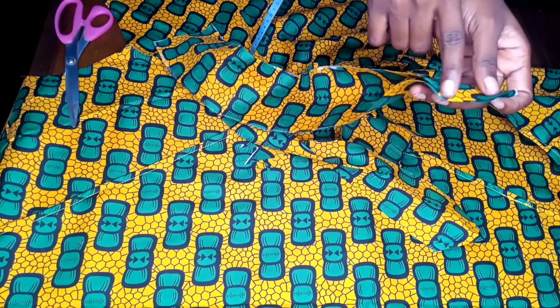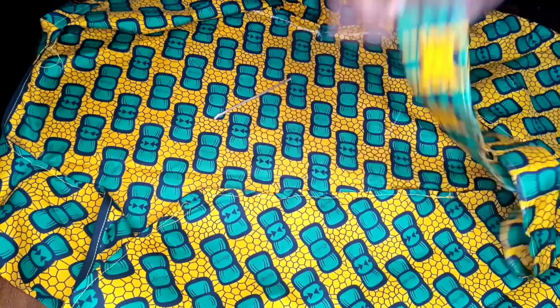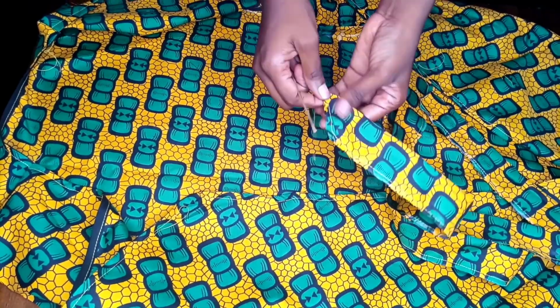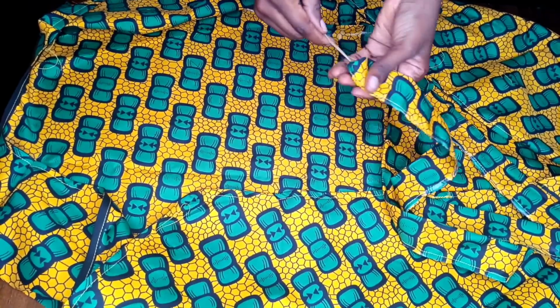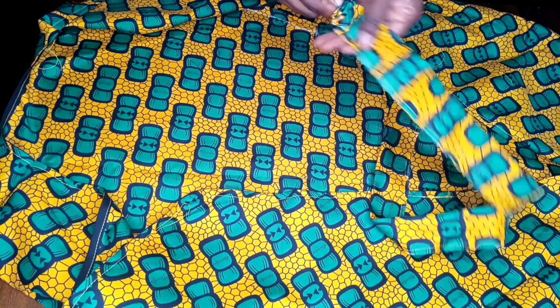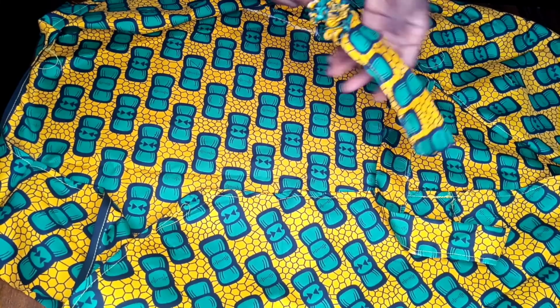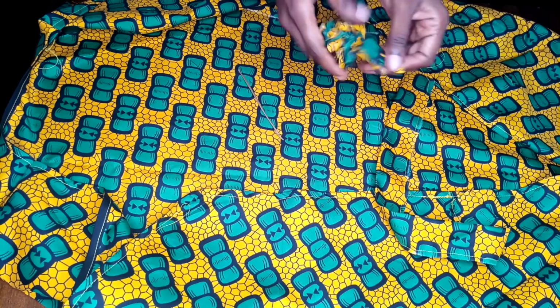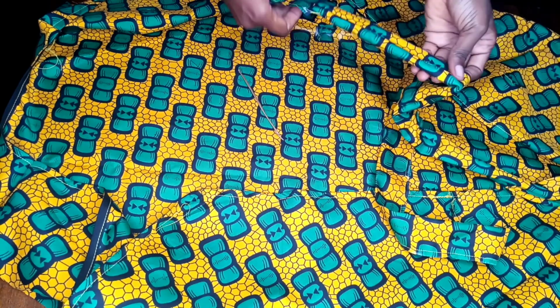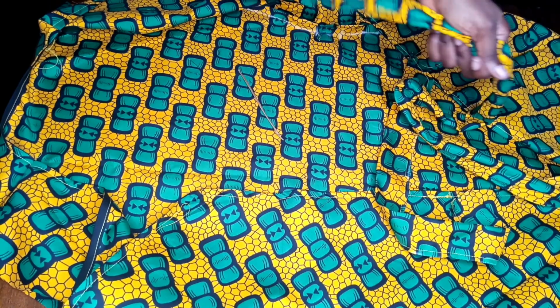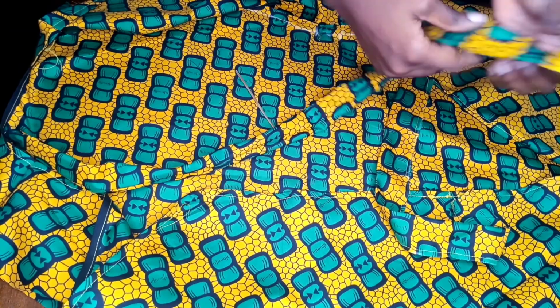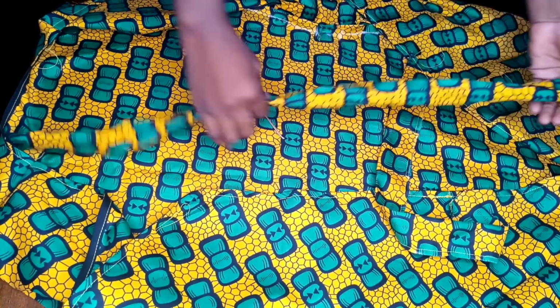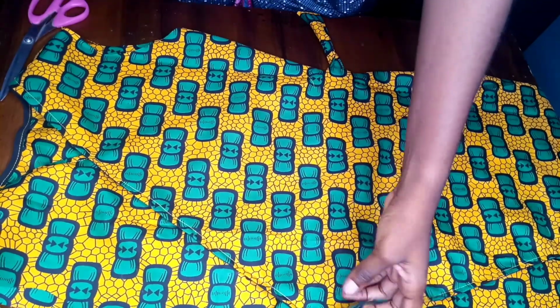Now just go ahead and sew it and then turn it over. Now I have sewn it, so I'm just using my broomstick to turn it over to the right side. And this is the right side. This is what our belt will look like. Now you can just go ahead and iron the belt.